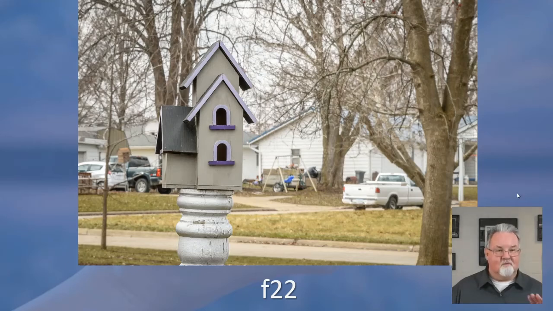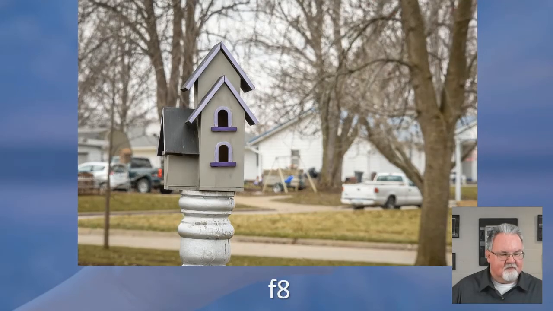Now I want you to watch what begins to happen as we open up the aperture and allow more light, yes, but less depth. So here's f/22, which we've been looking at. Now watch this. Here is f/8. As you can see, things in the background are starting to get a little fuzzy.